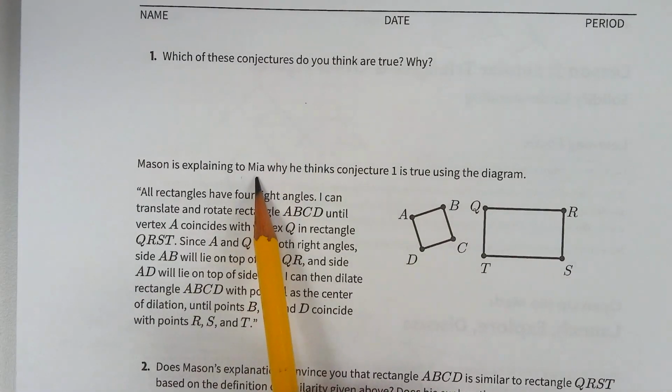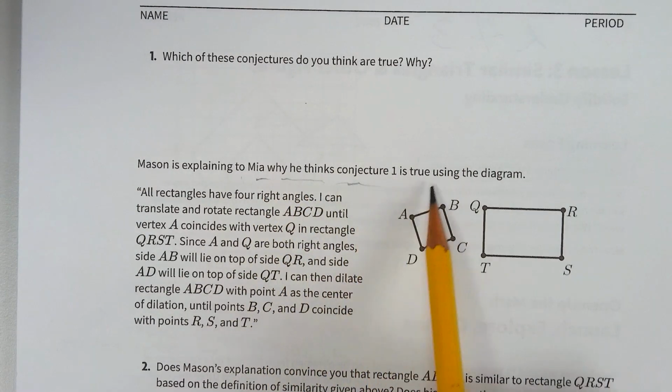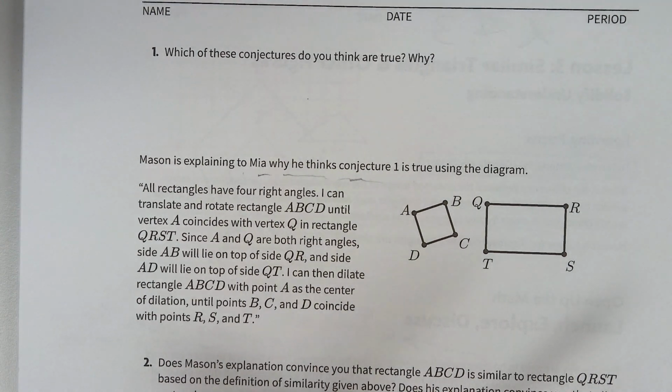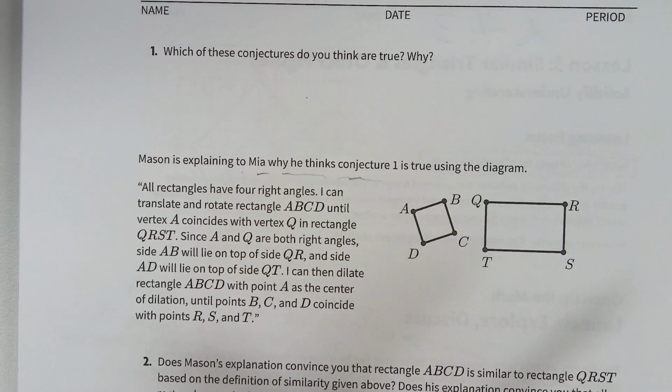Mason's explaining to Mia why he thinks conjecture 1 is true using this diagram. All rectangles have 4 angles. I can translate and rotate rectangle ABCD until vertex A coincides with vertex Q in rectangle QRST. Since A and Q are both right angles, side AB will lie on top of QR, side AD will lie on top of side QT. I can then dilate rectangle ABCD with point A as the center of dilation until points BCD coincide with points RST.